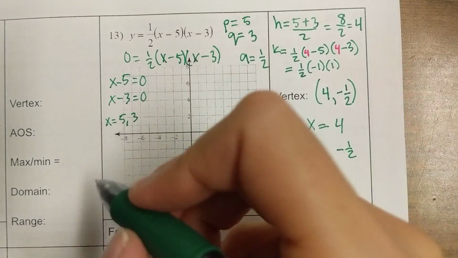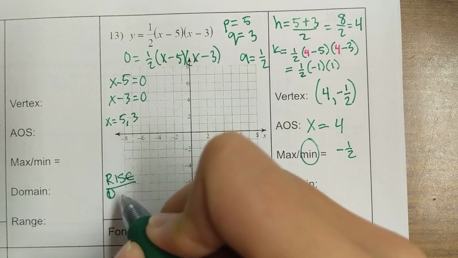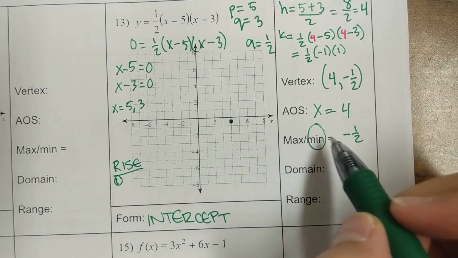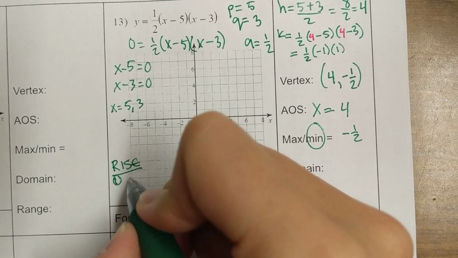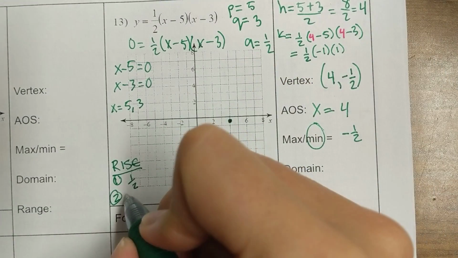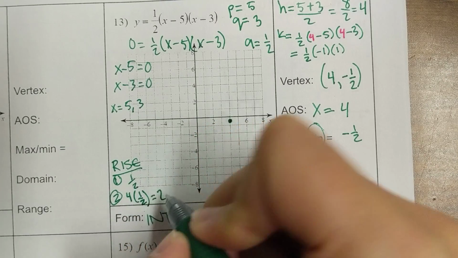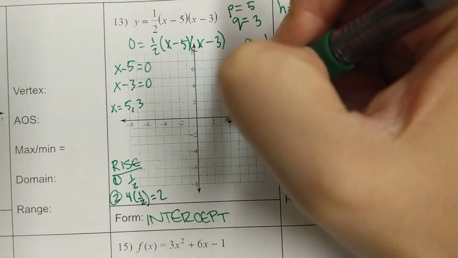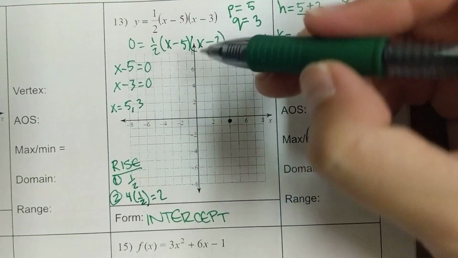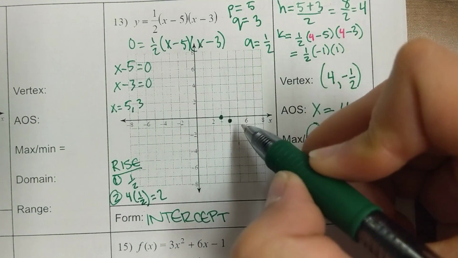All right, let's do our rise before we do our domain and range, just because it's much easier to visualize. 1 unit away from the vertex, we will rise a units, which is 1/2. 2 units away from the vertex, we will rise 4 times a, which is 4 times 1/2, which is 2. So I'm going to go to the left 1, and then halfway up, which is actually right on the x-axis.